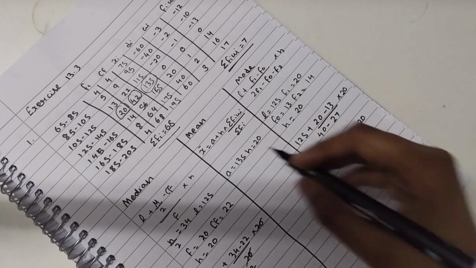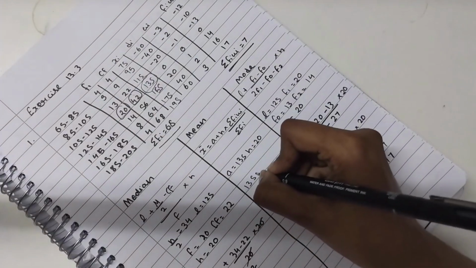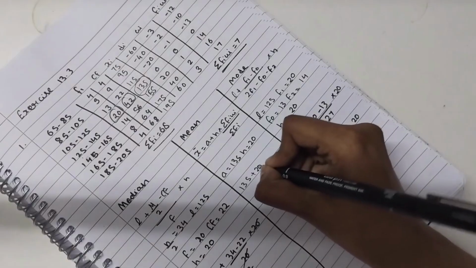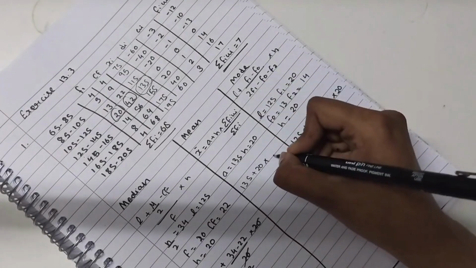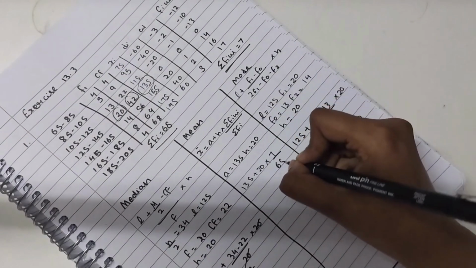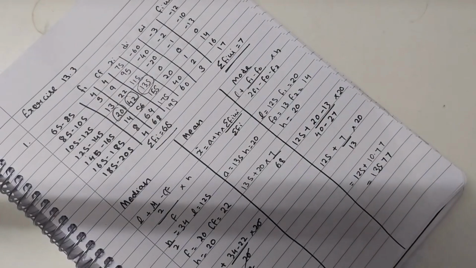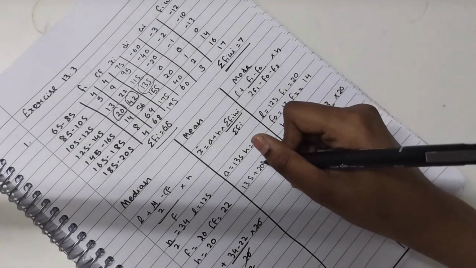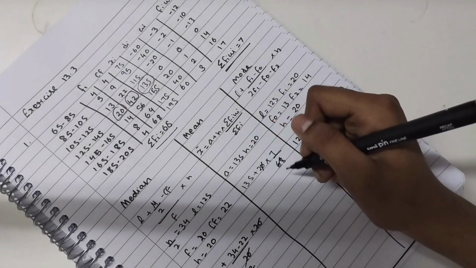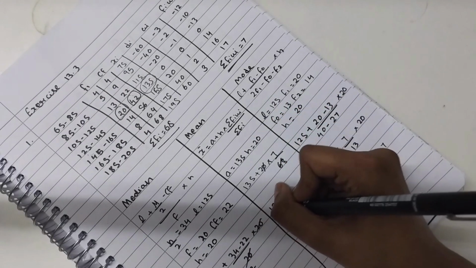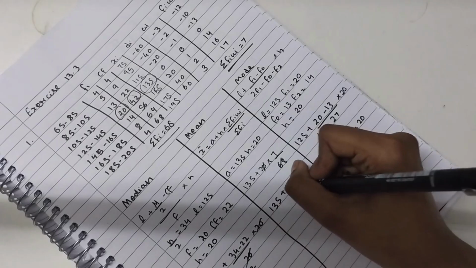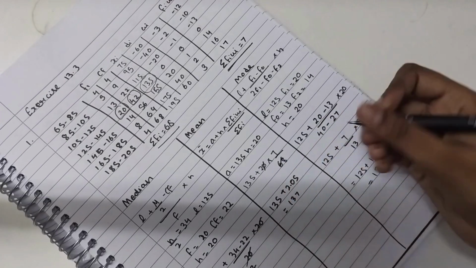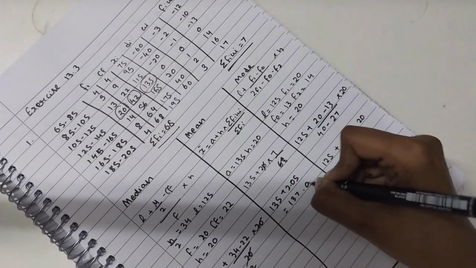When we substitute the values, we get 135 plus 20 times summation fi ui, which is 7, divided by 68. We can cancel 20 and 68, and when we simplify this, we get 135 plus 2.05, which is equal to 137.05, which is the mean.